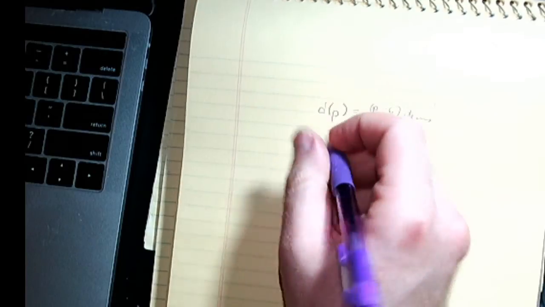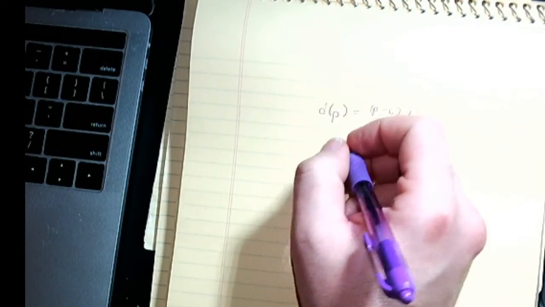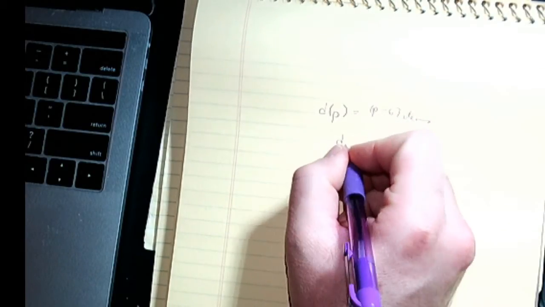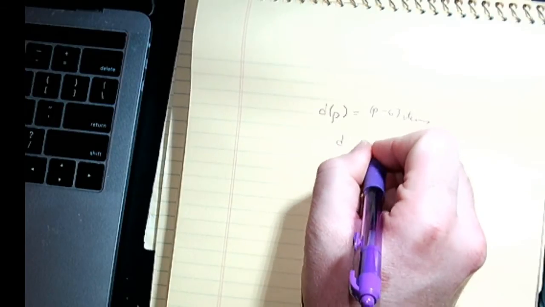And the answer is it's in whatever items these are. The point is that this is a number in items. So if you know the demand to say is 6 items, you should say 6 items.